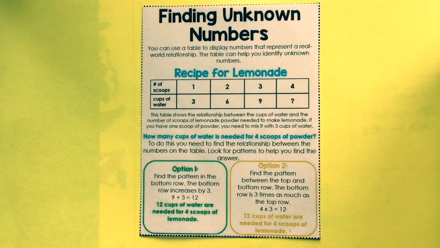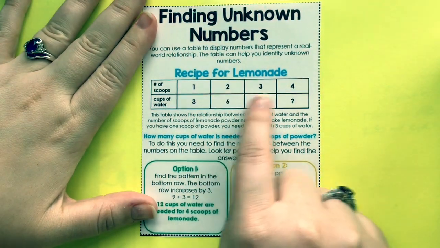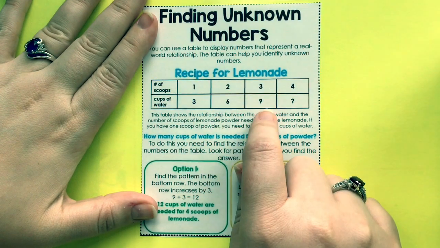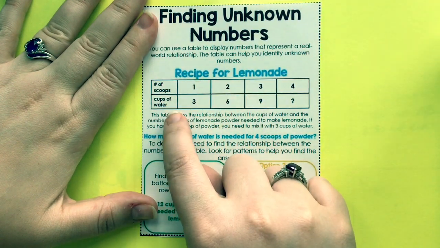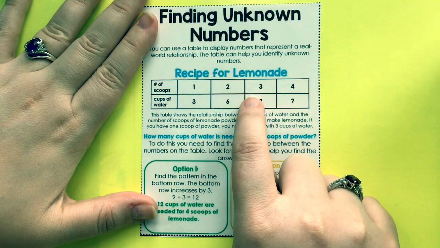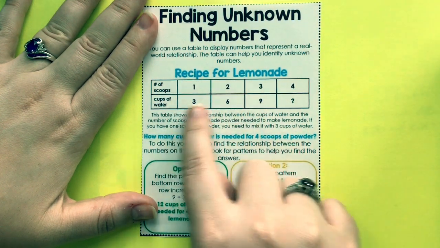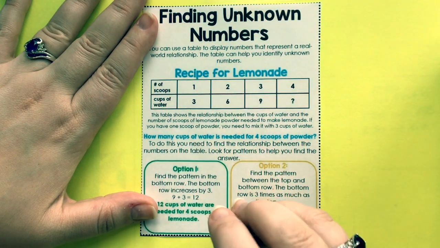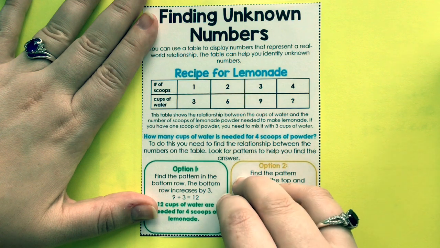Okay, so remember when we're looking at these, sometimes we're trying to find the unknown number. We're trying to find the relationship between the two items, or the two things that we're talking about, to find the answer or to find the blanks, to fill in the numbers. Or sometimes they'll give us a filled out table and we need to look at that information and find out what the relationship is and find out what the rule is, okay?